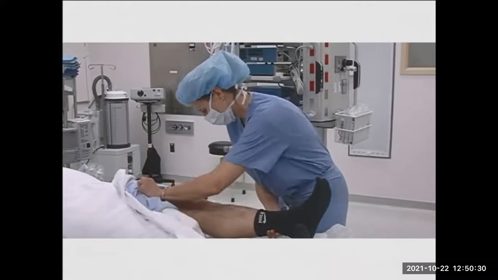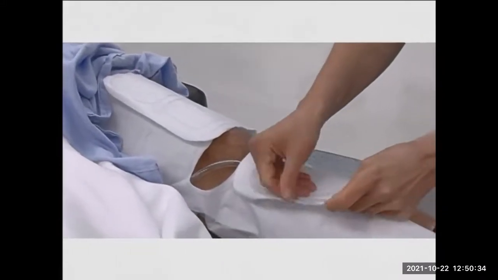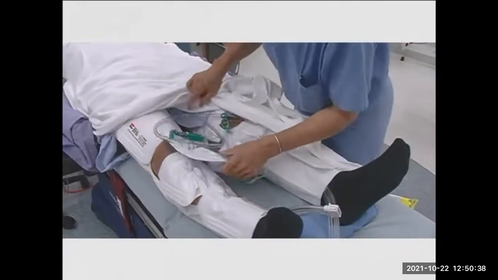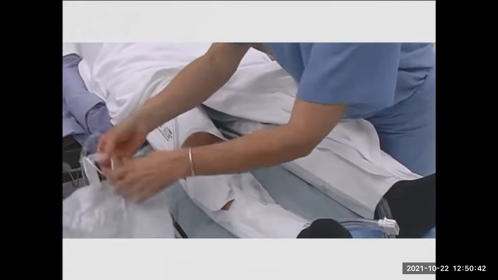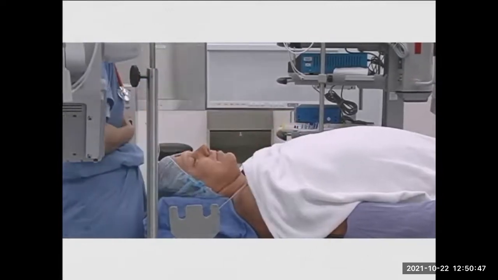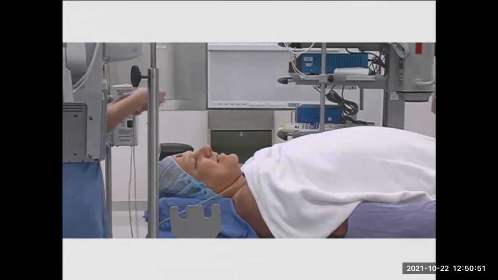Any additional procedures, such as application of anti-embolytic stockings, insertion of a Foley catheter, or insertion of additional monitoring devices are performed prior to repositioning.